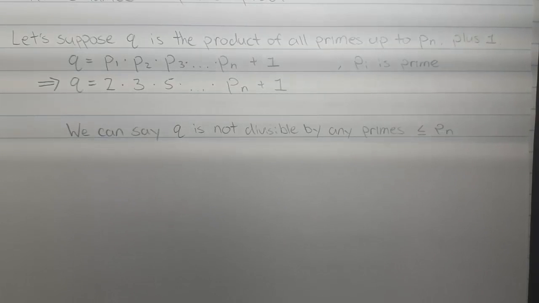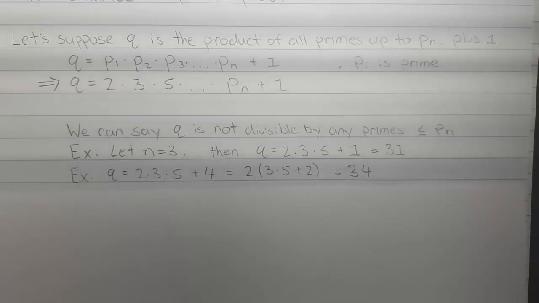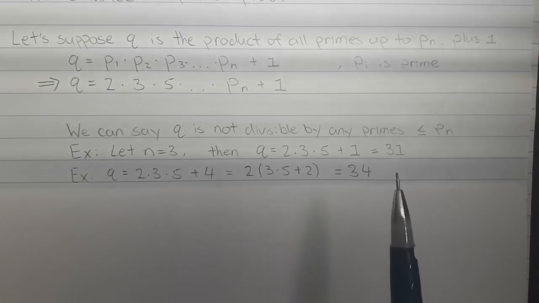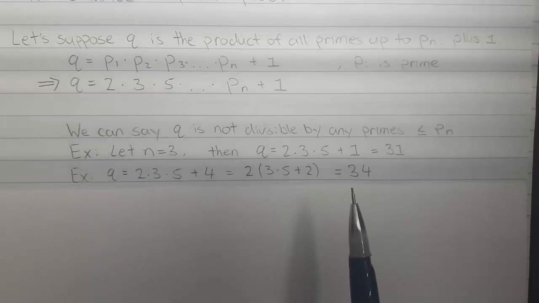Here are a couple of examples. For the first example, let n equal 3. That means q is the product of the first 3 prime numbers. So q equals 2 times 3 times 5 plus 1, which gives 31. As you can see, 31 divided by 2 is 15 with a remainder of 1. 31 divided by 3 is 10 with a remainder of 1. 31 divided by 5 is 6 with a remainder of 1. It all has a remainder of 1 because 1 is smaller than the smallest prime number.